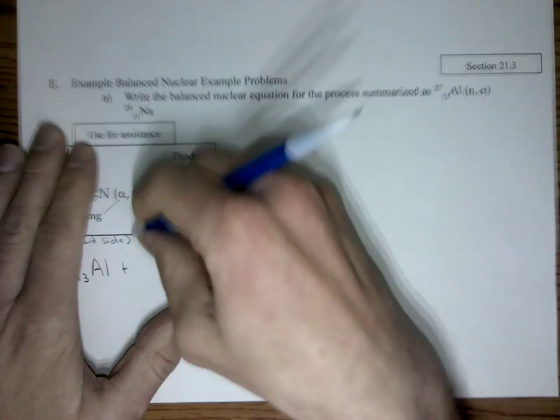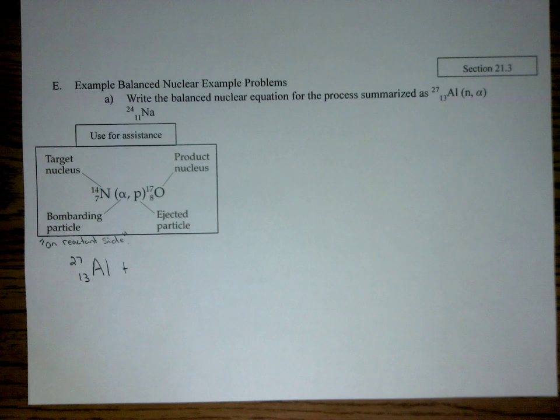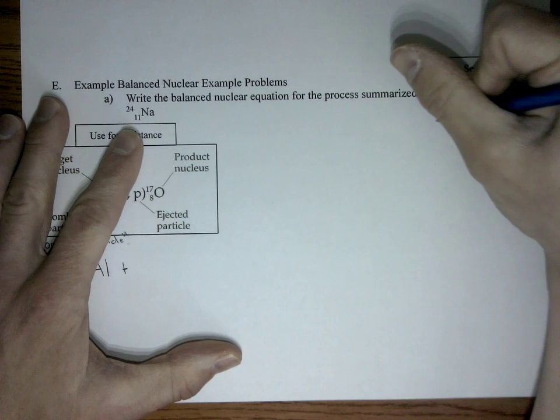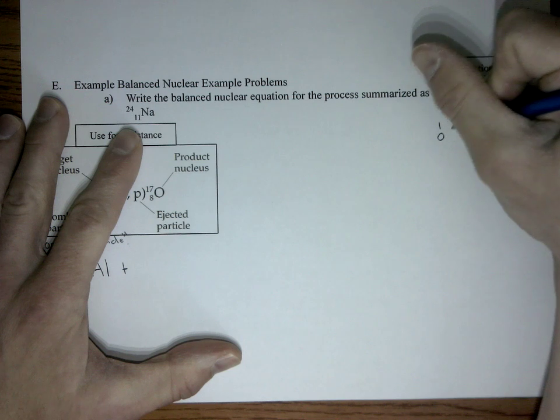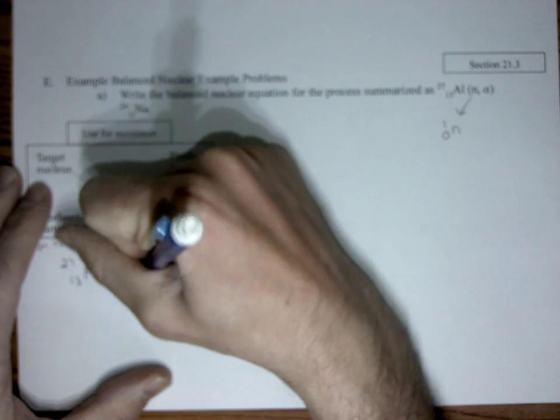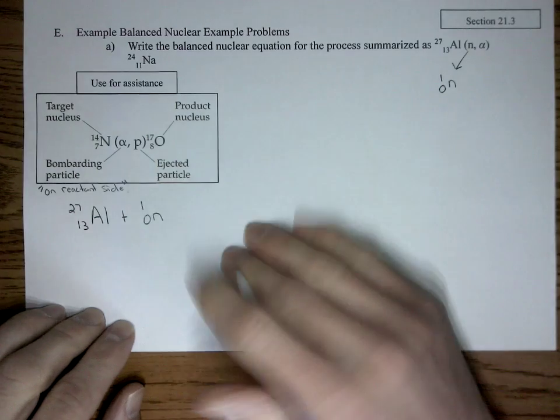It has an N for a neutron, and an N for a neutron is going to look like this. I'm going to write it down below here. Remember, a neutron does not change the number of protons, but it does change that mass number. So we're going to have 1 over N to represent that we have a bombarding neutron.